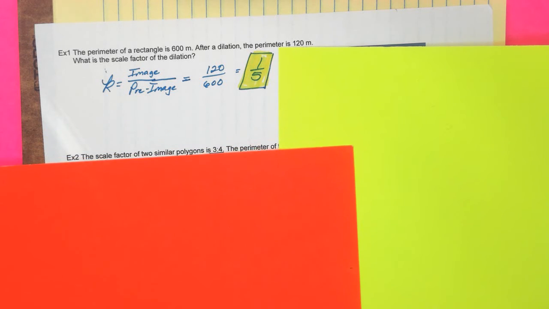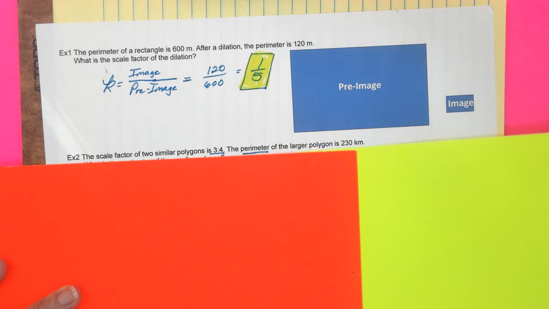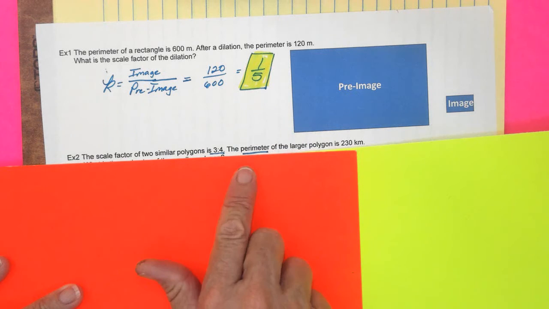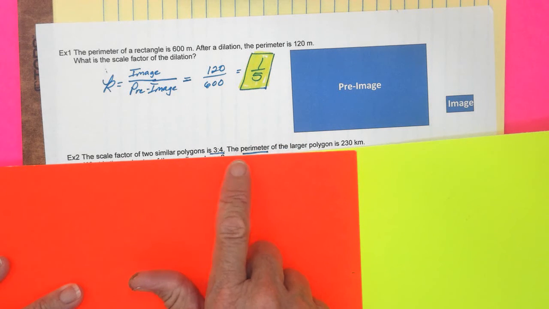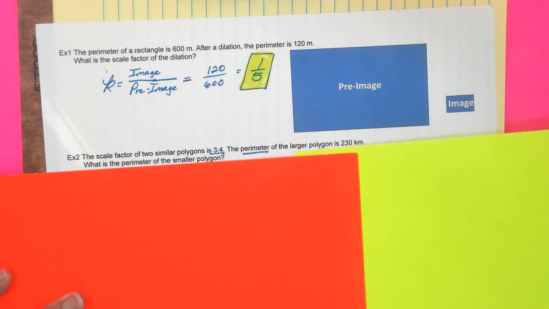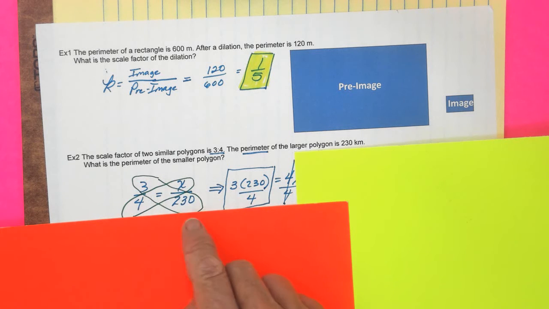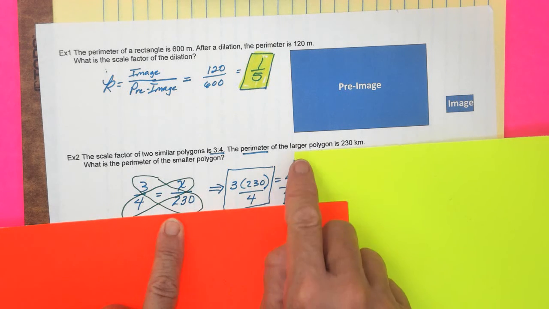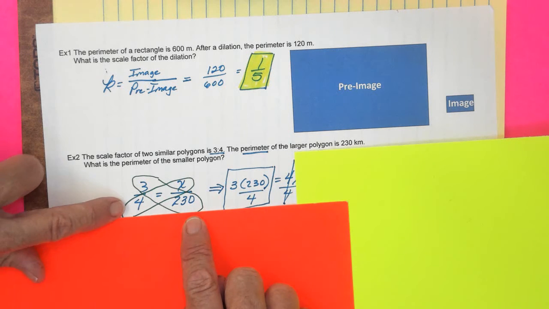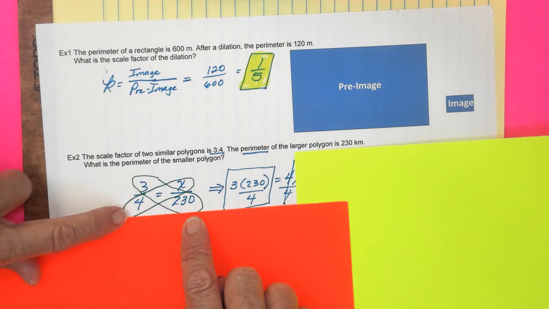For question 2, the scale factor of two similar polygons is 3 to 4. The perimeter, so we're using our A to B scale factor because we're talking about perimeter, linear measurement. The perimeter of the larger polygon is 230 kilometers. What is the perimeter of the smaller? So we're going to use cross multiplication to set up and solve for a problem like this. We're going to say 3 is to 4 as x is to 230, and we're putting 230 in the denominator because it's from the larger polygon, and our larger polygon value is reflected as the 4 here.